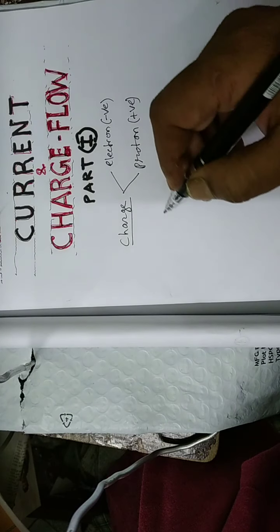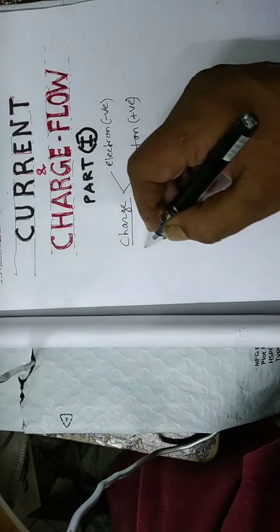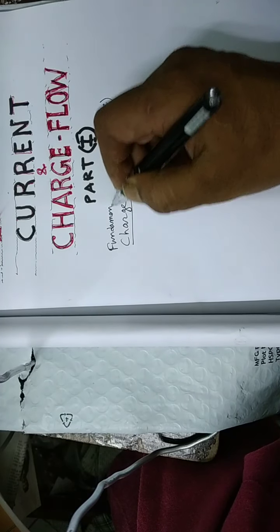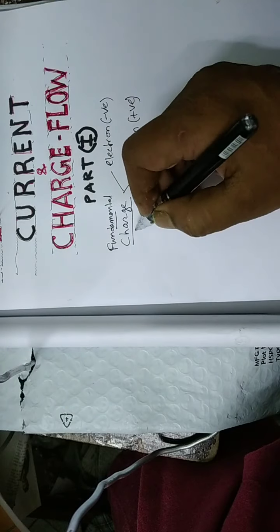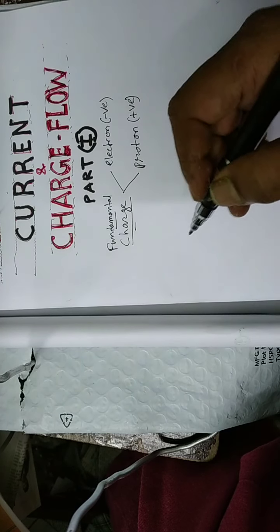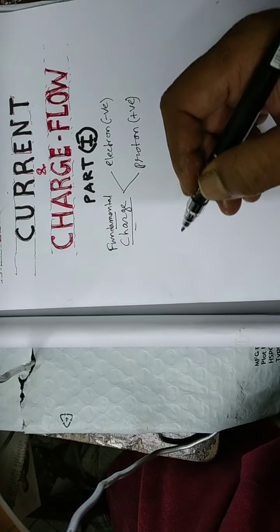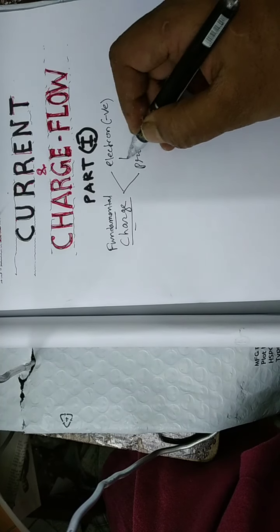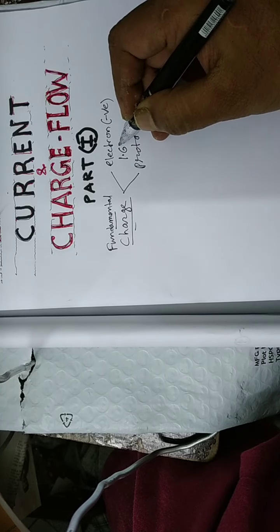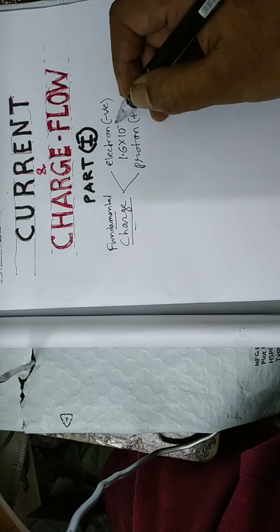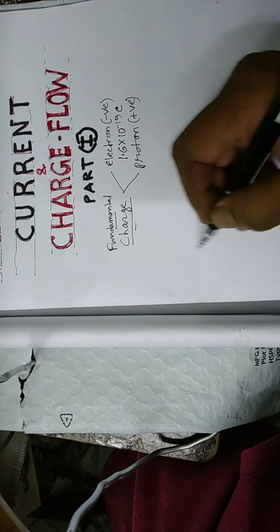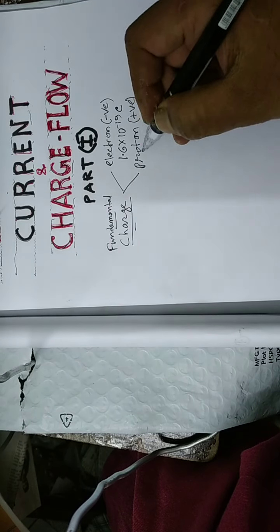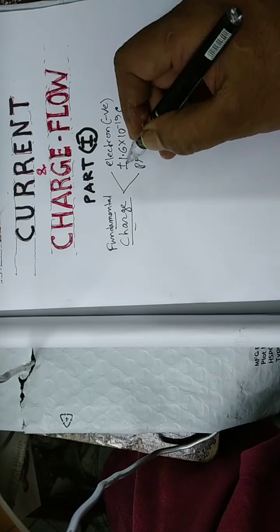These two are fundamental charges that exist in our universe, mainly electron and proton, and the value of the charge is 1.6 into 10 to the power minus 19 coulomb. So for electron it is minus and for proton it is plus.